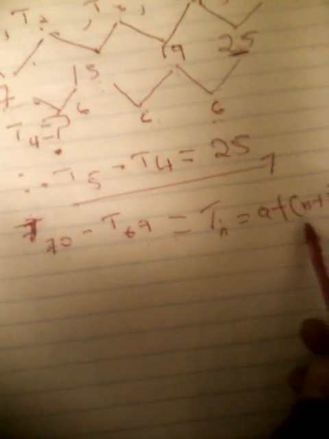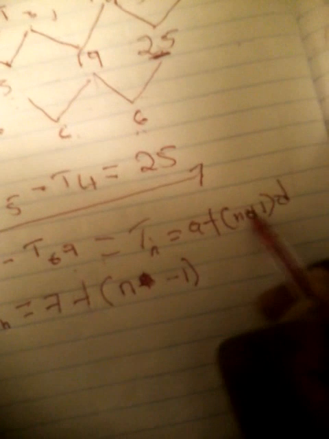Let's first find the general formula. Tn is equal to, in place of a, substitute 7, because the first term of the first difference is 7, plus n minus 1, all times the constant difference of this arithmetic progression, which is 6. Let's check if our formula is correct.